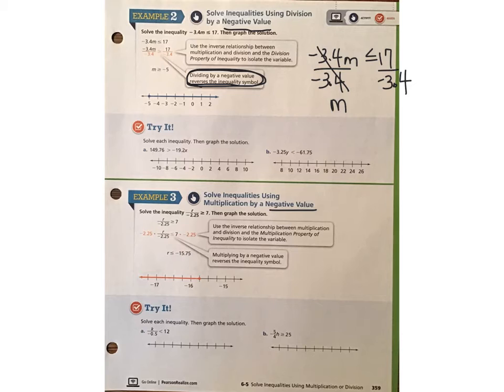But when we do those calculations on the calculator and we find out that m has to be, let's say we say less than or equal to 17 divided by that negative 3 4/10, we get a negative 5 as our answer. We have to check ourselves to say, do those numbers that fit this description work?